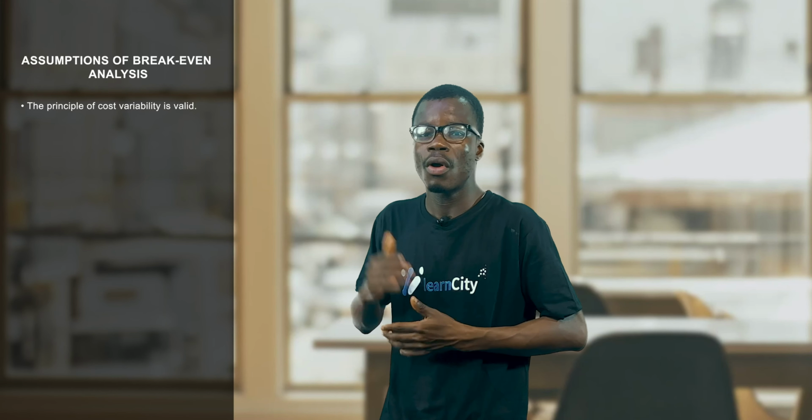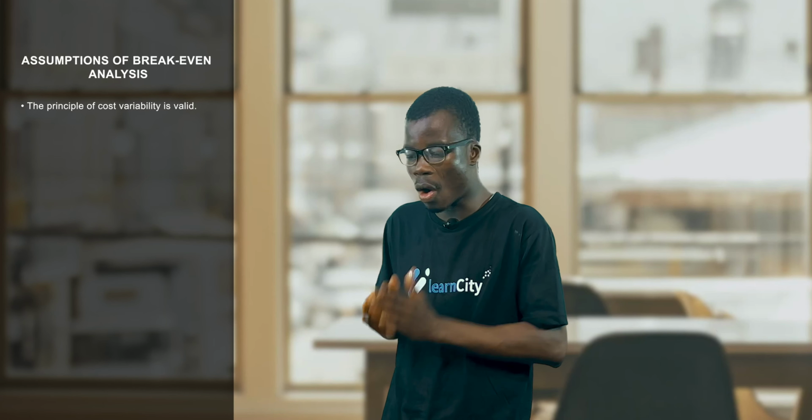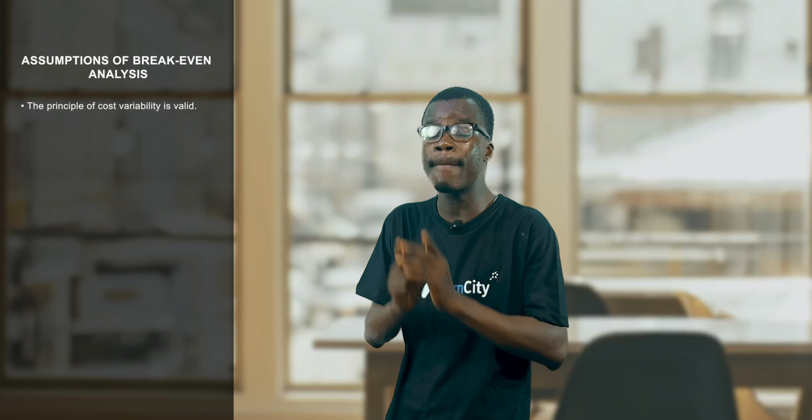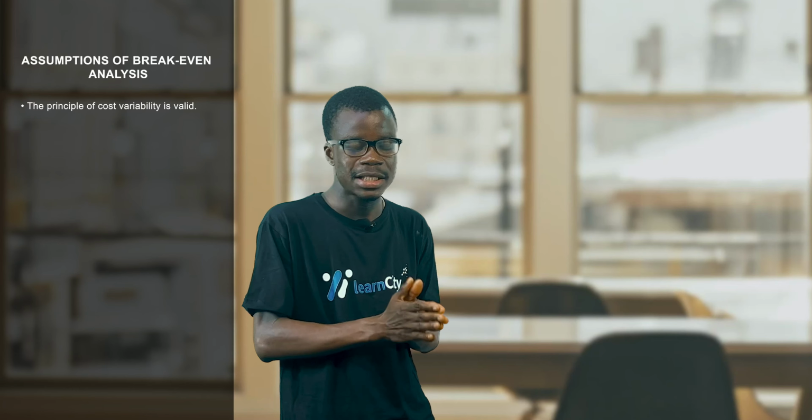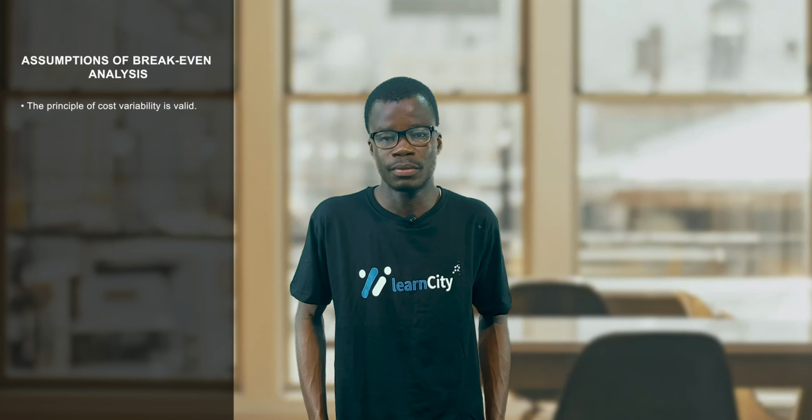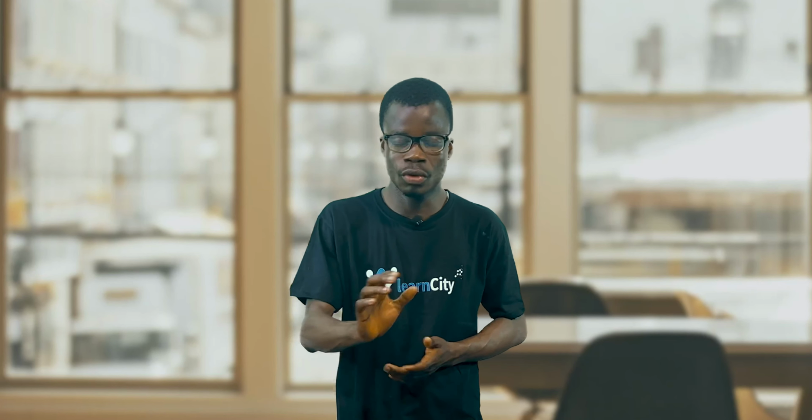Number one assumption is that the principle of cost variability must be valid. Hope we understand that. The principle that cost changes with the level of activity must be valid. In other words, marginal costing must be in place before CVPA can be assumed. So, cost variability, variable costing, must be adopted for CVPA to be applicable.